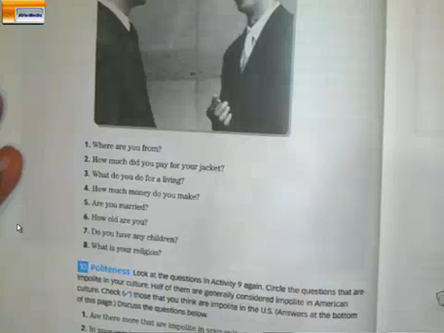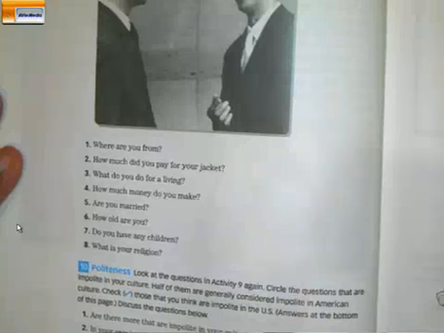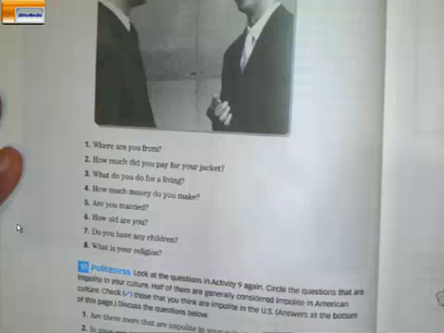How much did you pay for your jacket? Well, some people would tell you, some people won't. Some people will tell you if it is very expensive and won't tell you if it is very cheap. Some people won't tell you at all. So it's different from one person to another and from one culture to another.